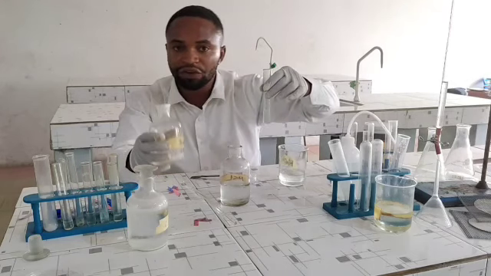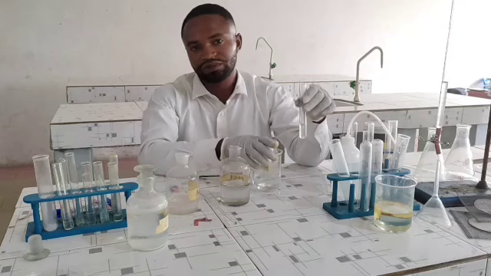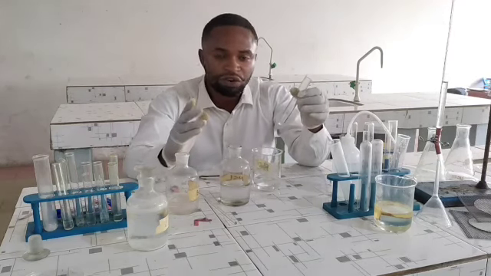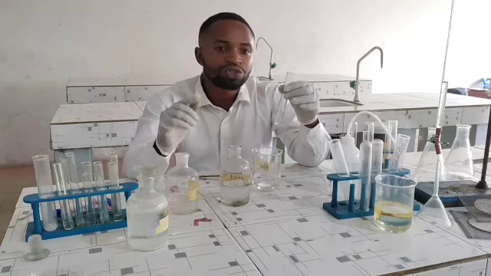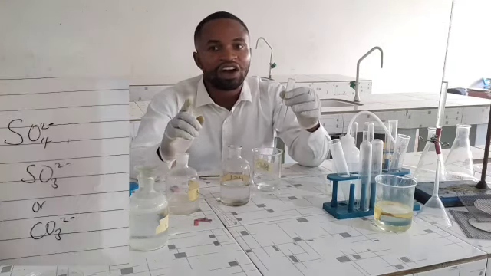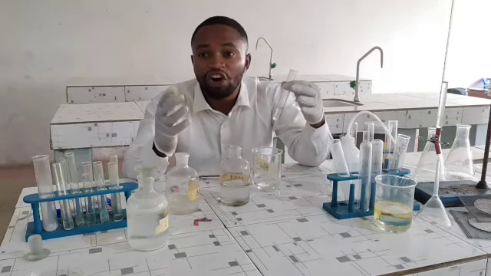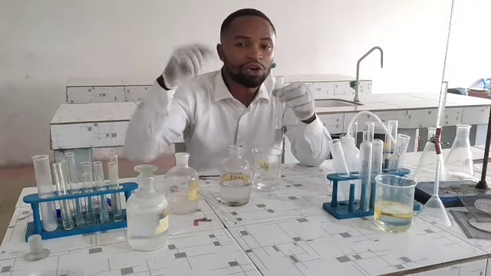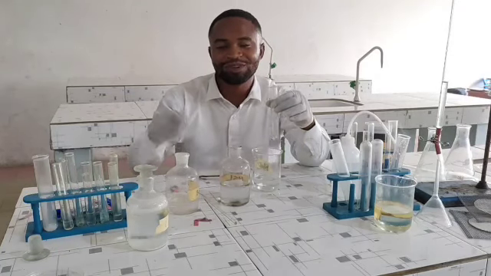Now when this precipitate is formed, it is suspicious of 3 ions. These 3 ions are being suspected: the tetraoxosulfate 6 ion, the trioxosulfate 4 ion, or the trioxocarbonate 2 ion. Now, we will need to carry out a further confirmatory test to actually identify the ion which is present. Come with me, let me show you.